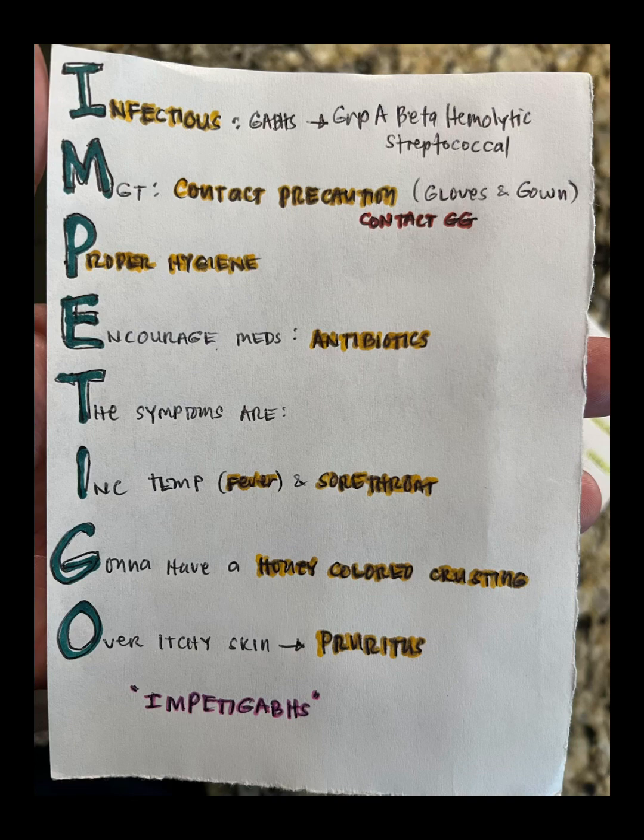What are the symptoms of impetigo? It's a bacterial infection, so we expect that the patient will have a fever and a sore throat. And the crusting would be honey-colored. So the patient will have a honey-colored crusting. And of course, very itchy skin, which is pruritus.